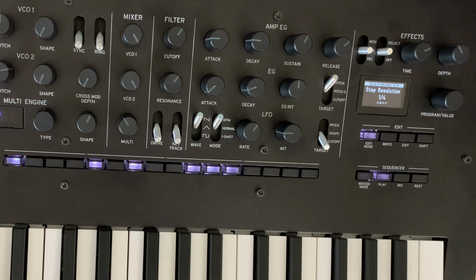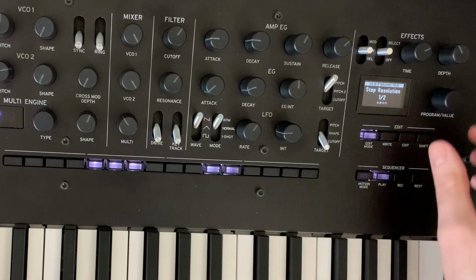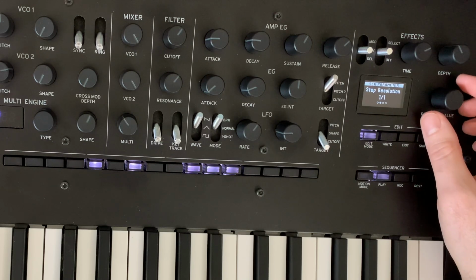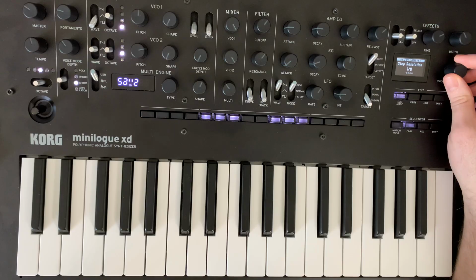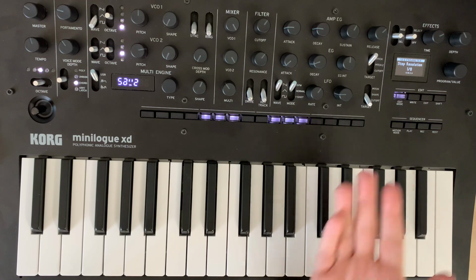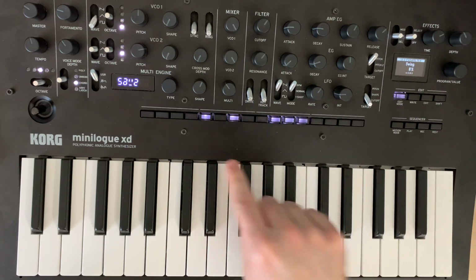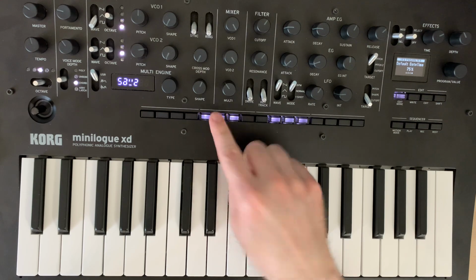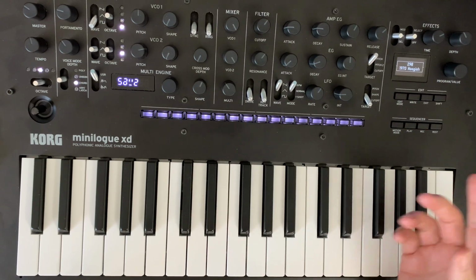You can go even slower here. But that's not what I want. That's a good one for me. In order to accept it, you don't have to do anything, it's just going to stay on it. You also have options for swing and default gate time. I'm just going to hit exit, so now it will be on that.